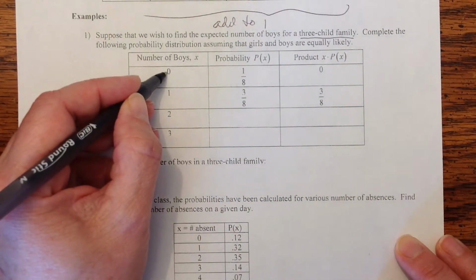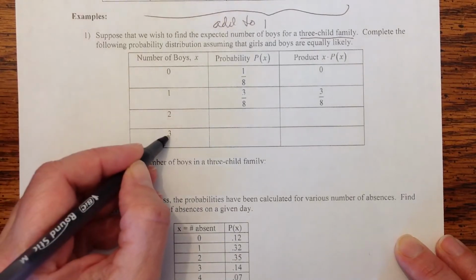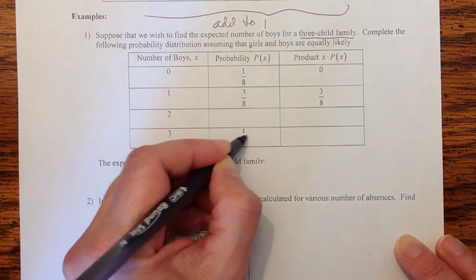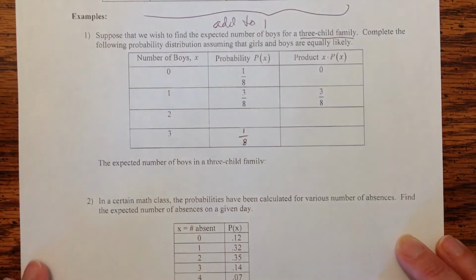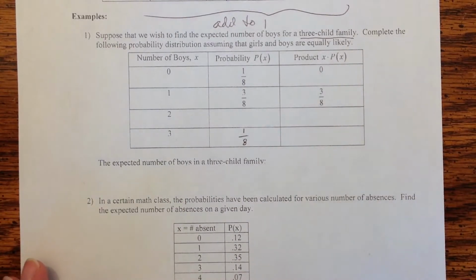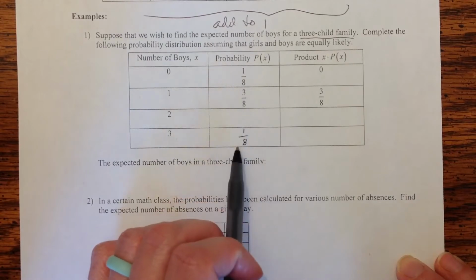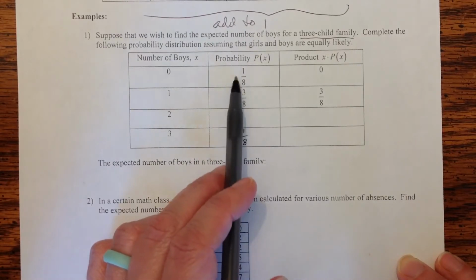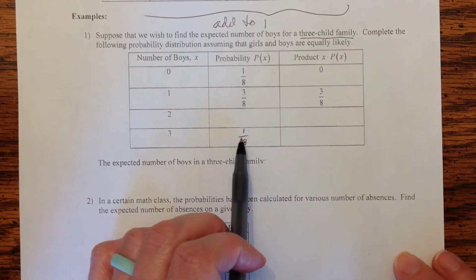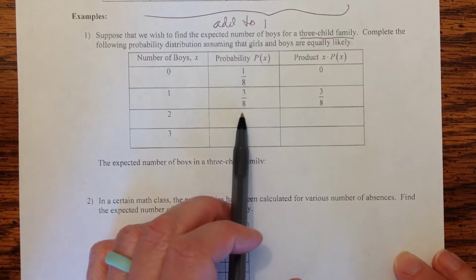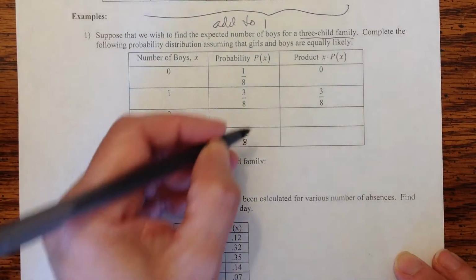No boys is the same probability as all boys, so this is also 1/8. So now we can see out of all of these probabilities we've used up 3, 4, 5. So to have this all add to 1, this also needs to be 3/8.